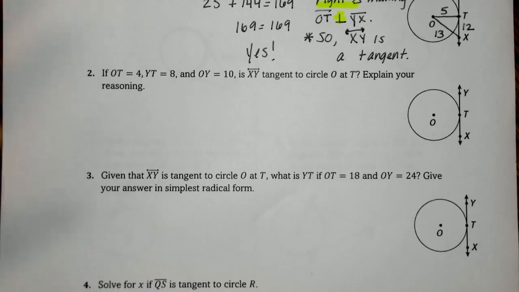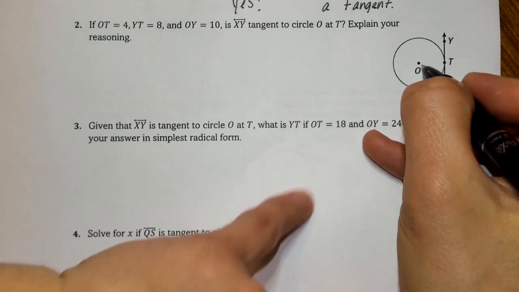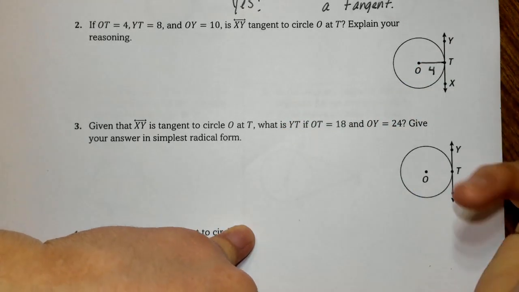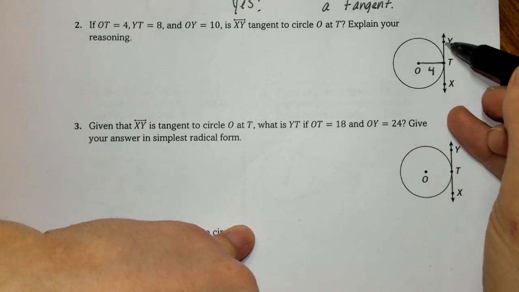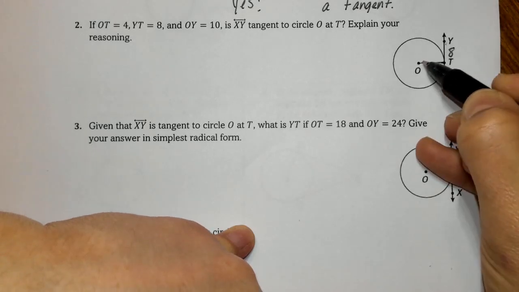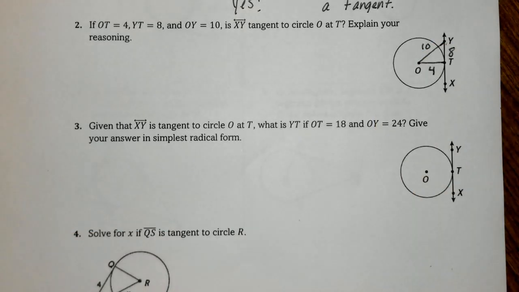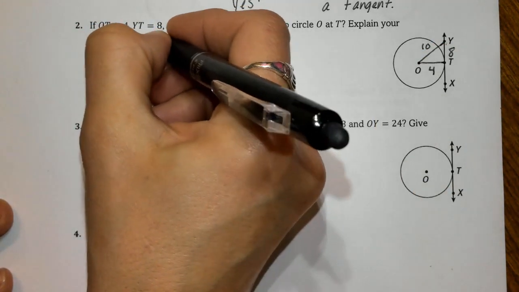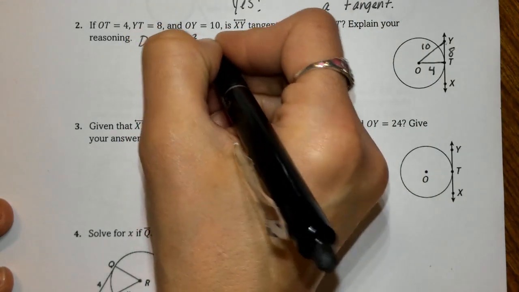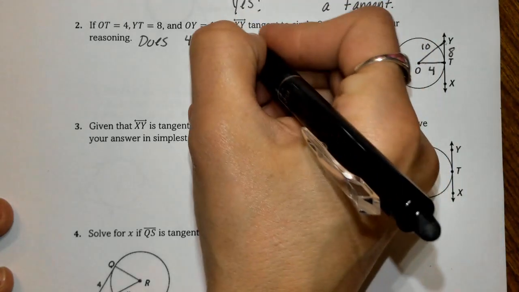Number 2, we're going to do the exact same thing we just did. We're going to see here that OT, we'll draw it in, is going to be 4. YT, right here, is 8. And OY, draw that in, is 10. We'll complete the same exact thing, asking ourselves, does 4 squared plus 8 squared equal the longest side squared, 10?